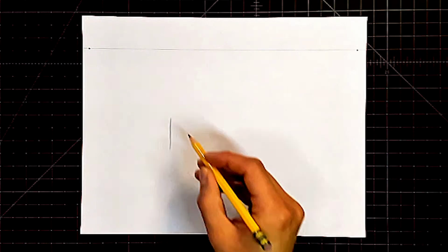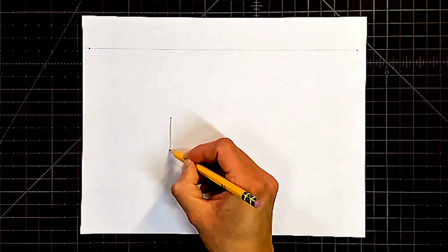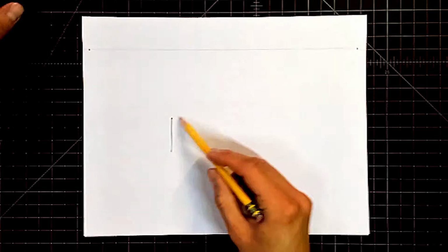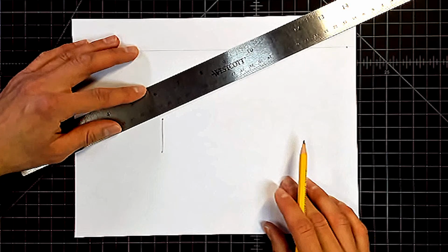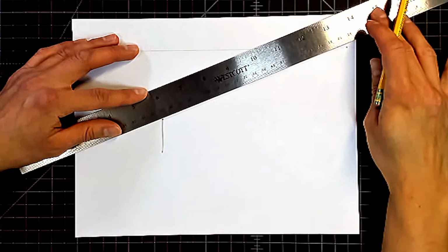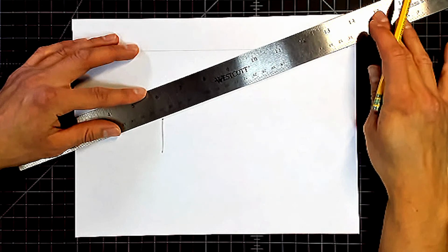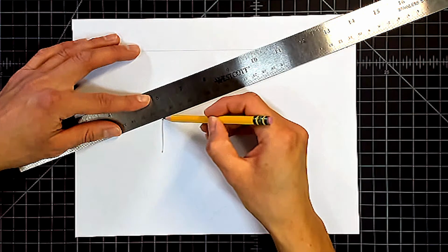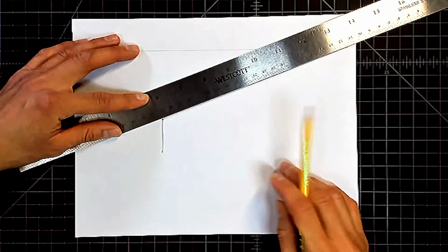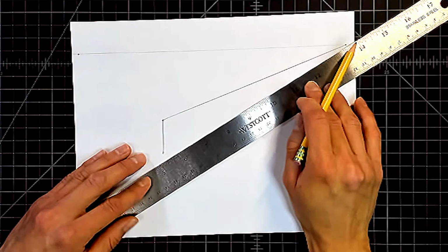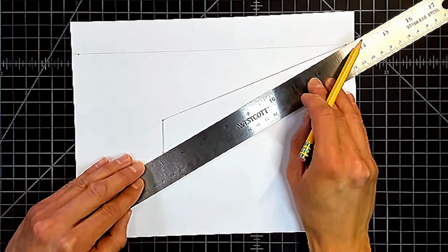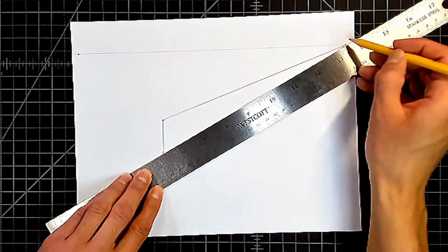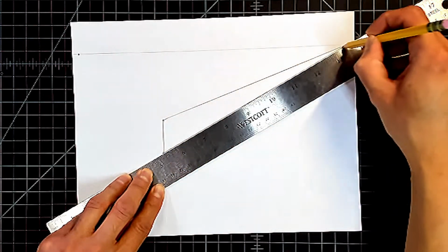And what you're going to do is you're going to go ahead and grab your ruler. You're going to connect the top of this vertical line and the bottom of this vertical line to both vanishing points here. So connecting the top of this line to the right vanishing point right now. And I'm going to try to draw a little bit darker for you so you can see it on the camera. And then the bottom of this vertical line to the right vanishing point.